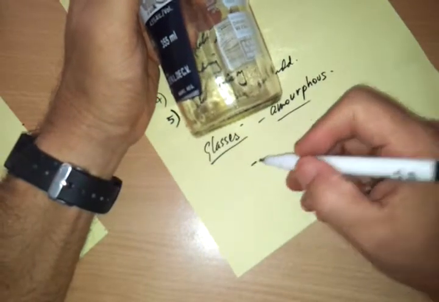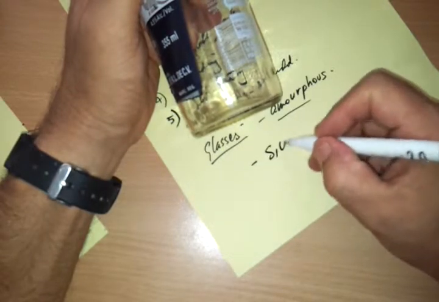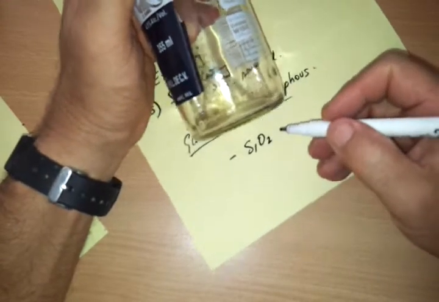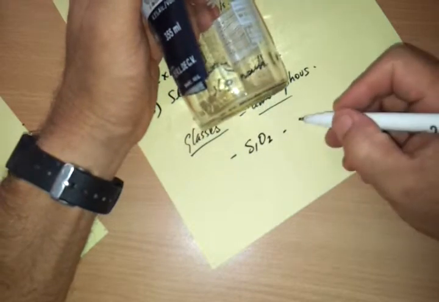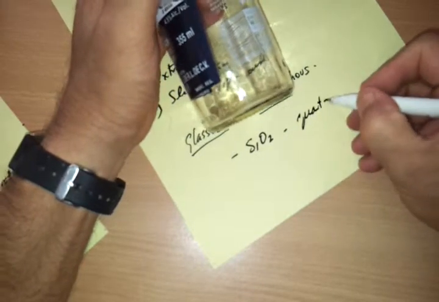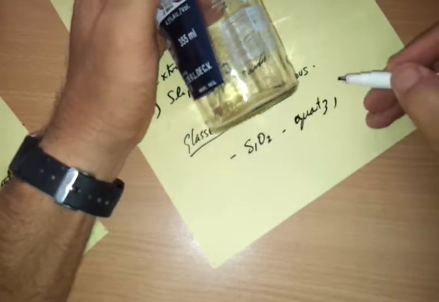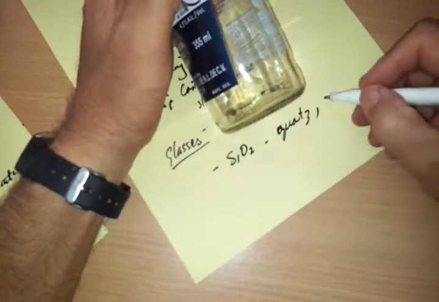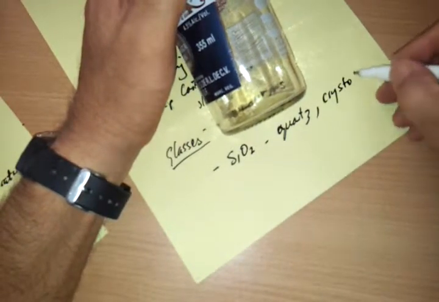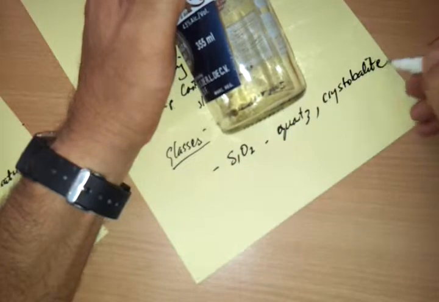Most glasses are constructed from our favourite silicon dioxide compound, and this is found in nature as quartz or sometimes cristobalite, and cristobalite is just a fancy name for beach sand.